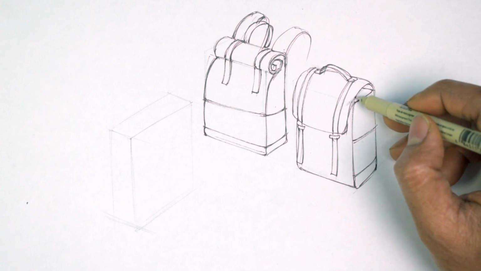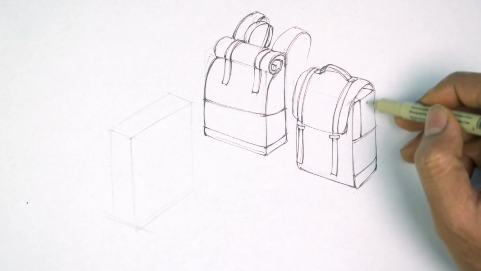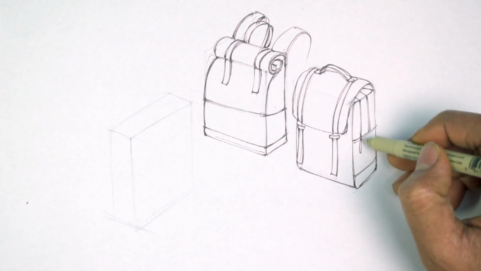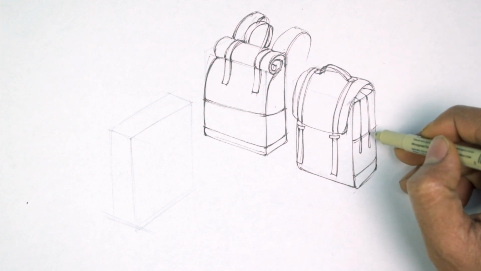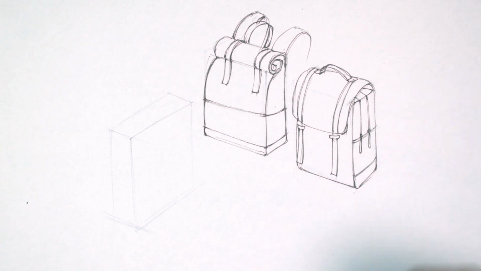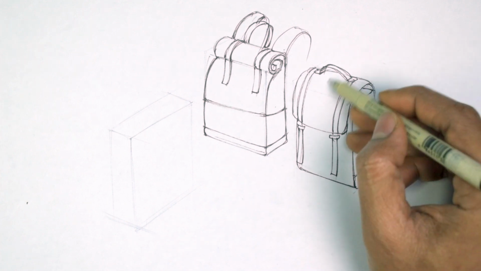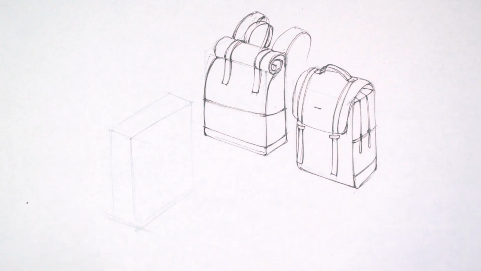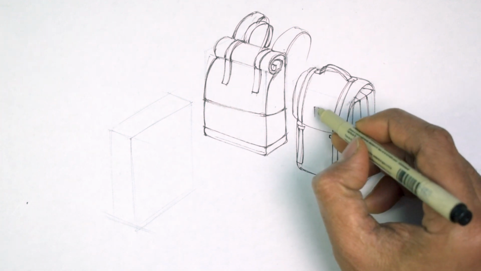So now I'm adding two zippers here. So that's it, not too fancy again. Later on, if you want, you can add some logos on the top side, exactly on the center.